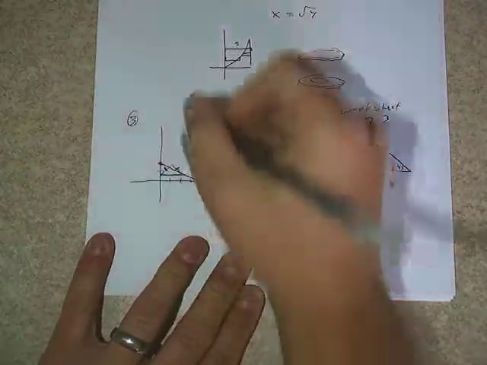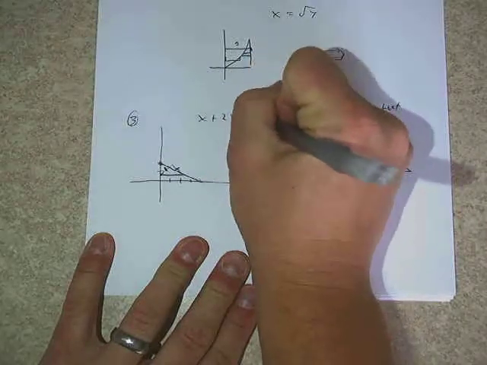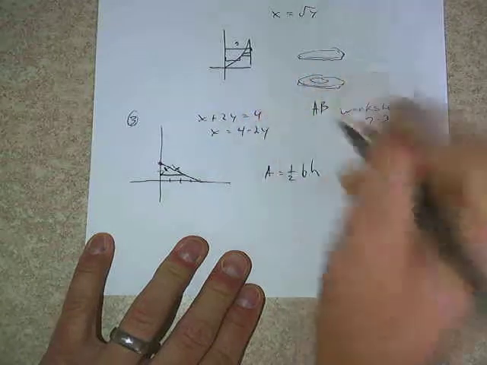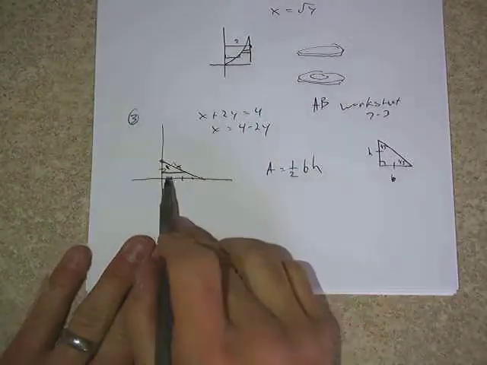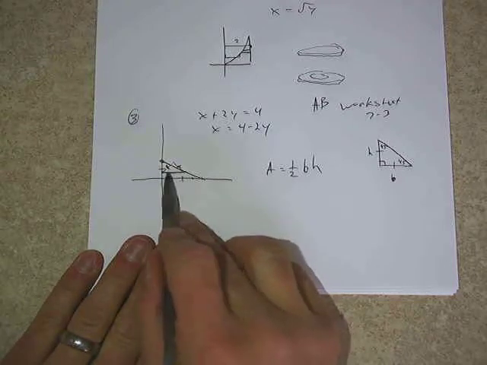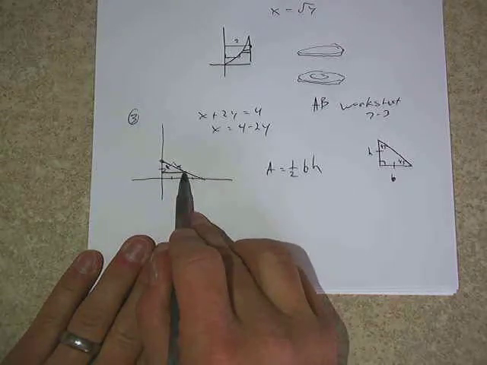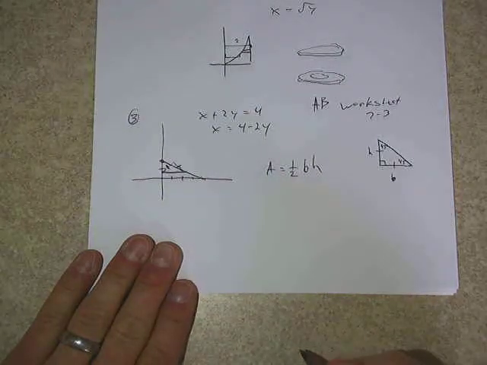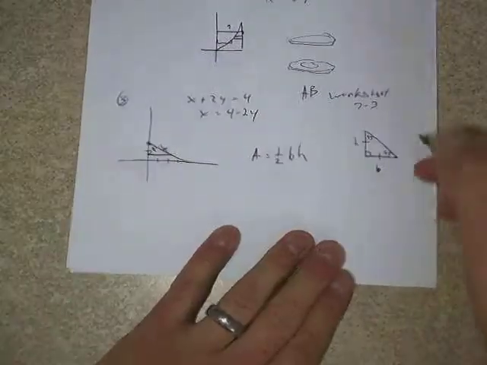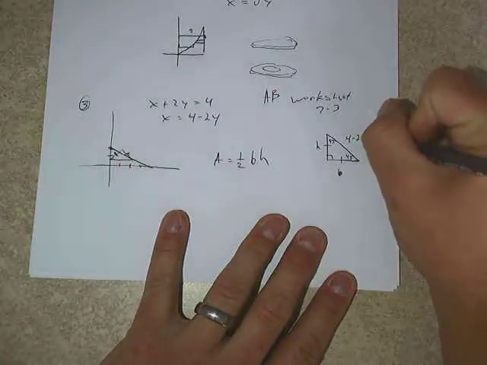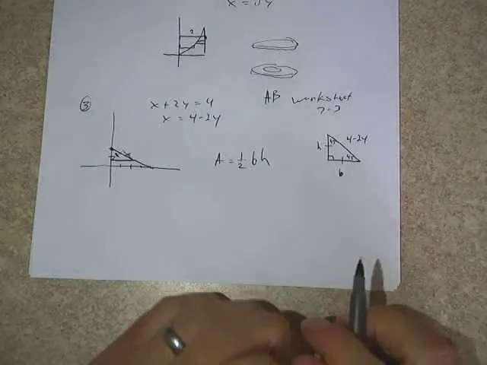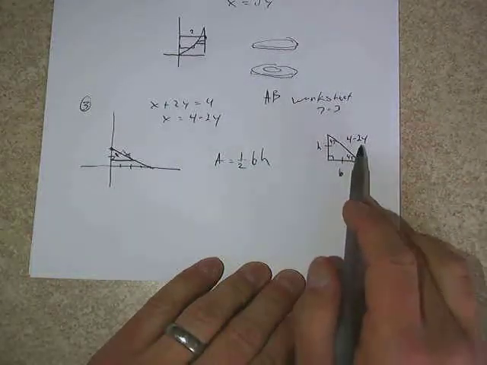So the hypotenuse here is going to be, if we write this equation, x plus 2y equals 4. If we solve that, we get 4 minus 2y as our x. So wherever that slice is in the region, the x value, in other words the length of that hypotenuse, is going to be 4 minus 2y. Fair enough? So if I draw that on my two-dimensional shape over here, if this is 4 minus 2y, the hypotenuse of an isosceles right triangle, the question is how do I get back to the two legs?